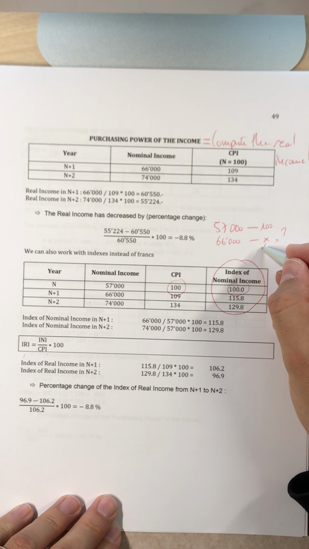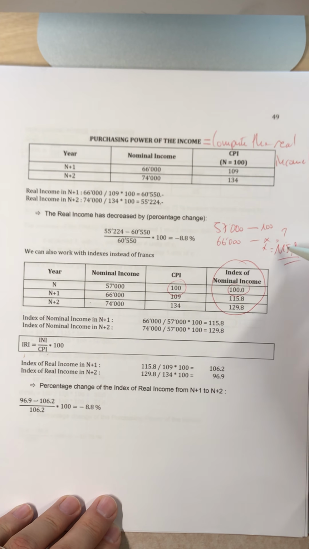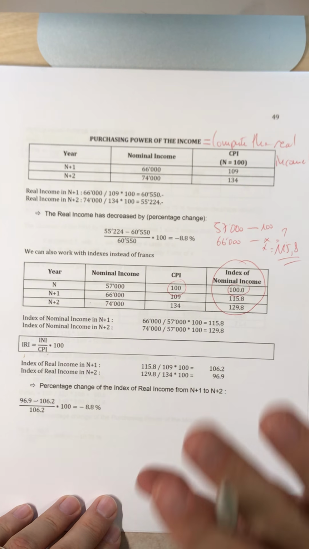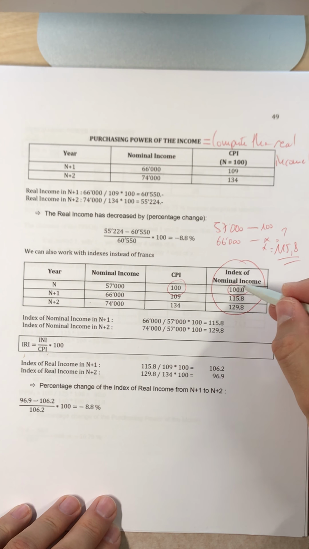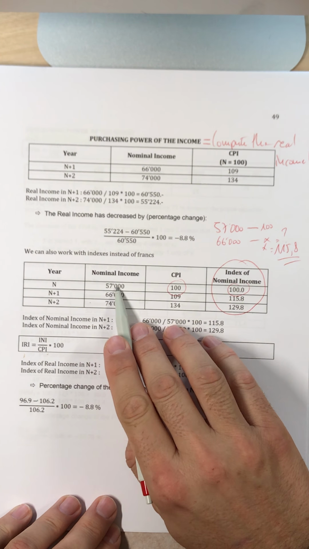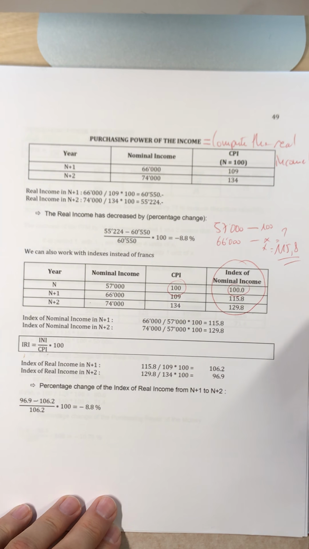Rule of 3, x is equal to 115.8. That's an index. It's not a percent, sorry. It's not francs, it's an index. So you just transform your nominal income into indexes, and it's one way to solve this kind of problem.